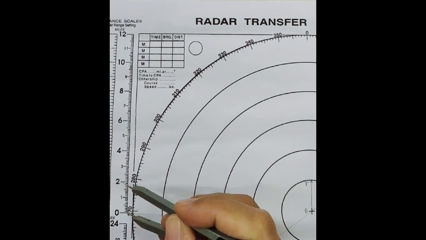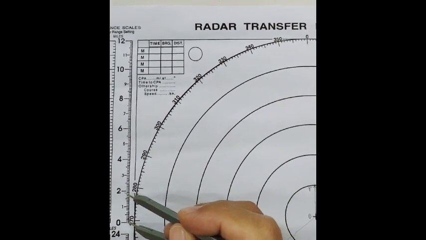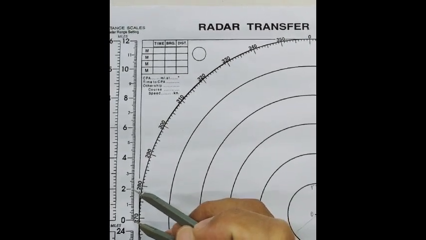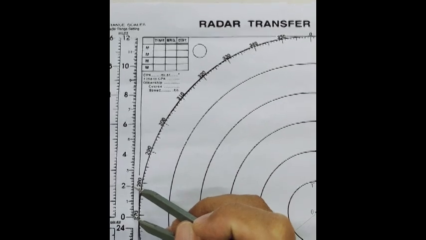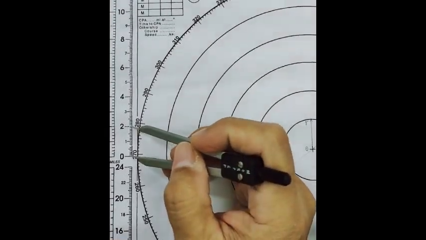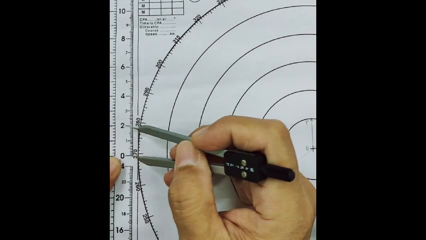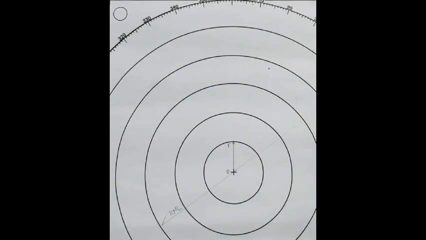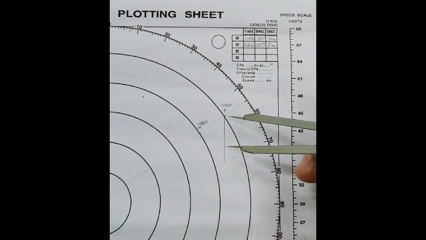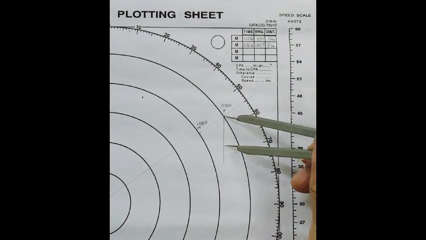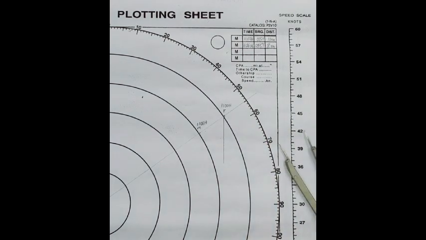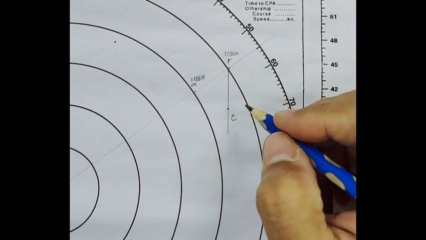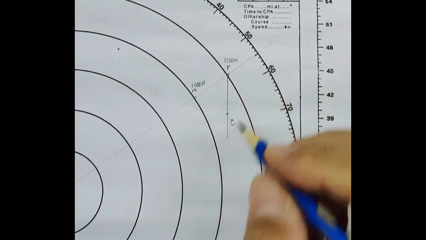Then measure the distance of your speed. So speed is 20 knots. Remember that the formula is distance is equal to speed times time. So speed times time, your speed is 20 knots times 0.1 hour is 2 nautical miles. Then put it on your R so that you can label the E. Write your E, then there is your E to R.